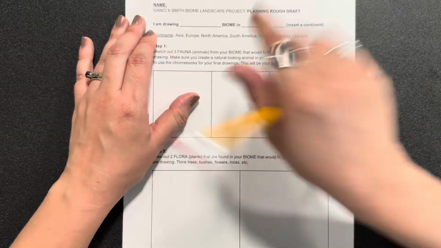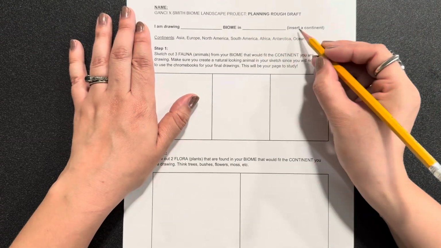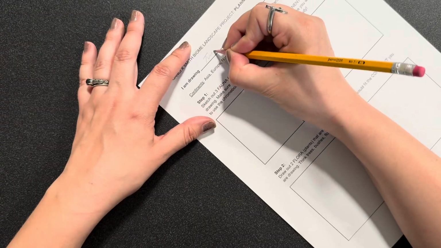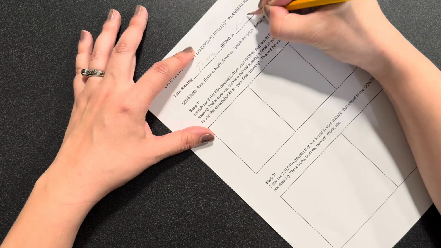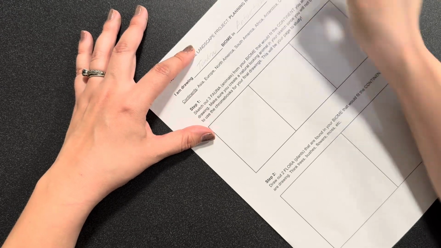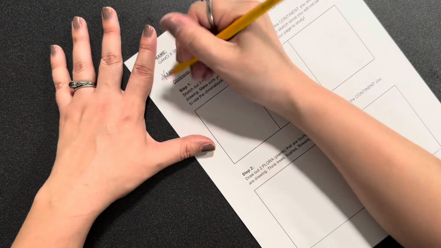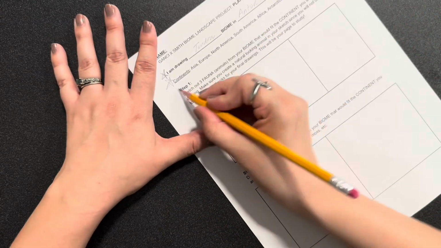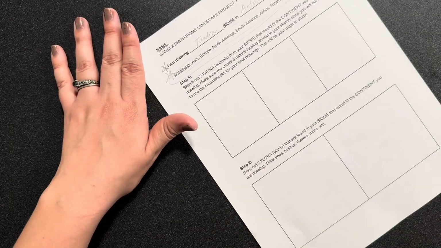All right, so for your actual worksheet, you are going to put, I am drawing blank biome in blank continent. So for mine, I am doing the tundra biome, and that's going to be in Antarctica. Make sure that you write this in, y'all. That is so important. That way you know what continent you're working in. I did write the continents for your convenience down below. So there I am circling it.